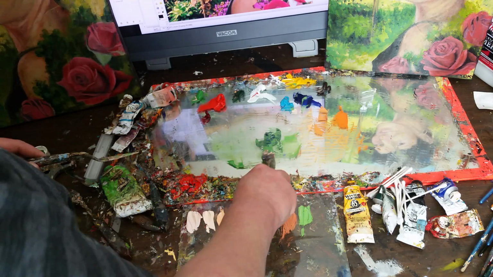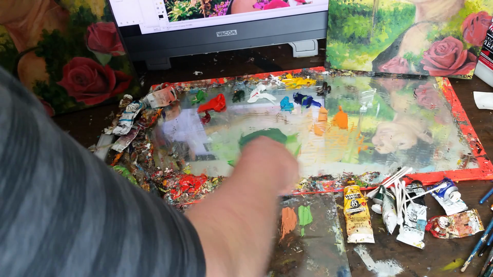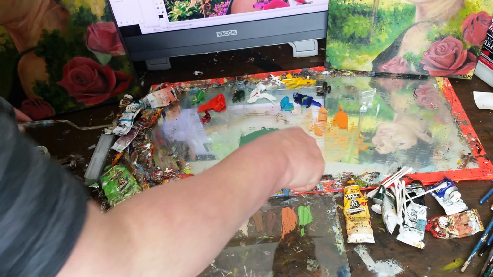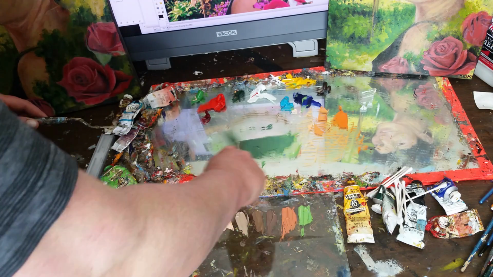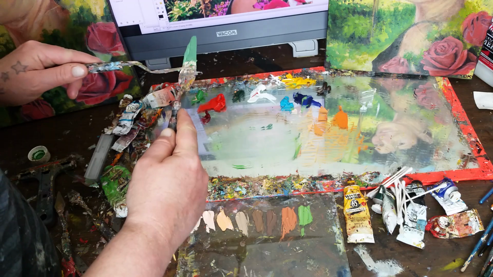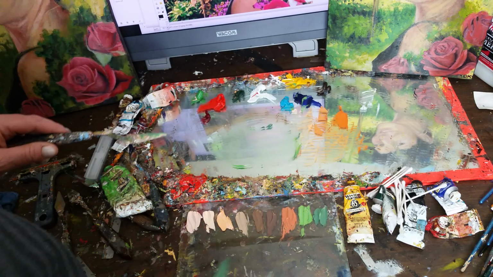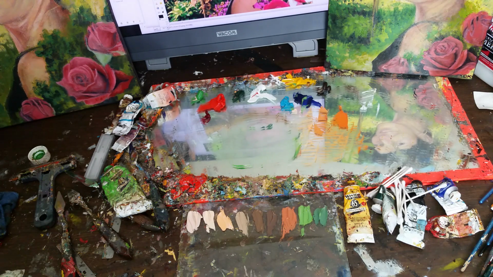And a couple of shades of dark and light blue. Make a sort of blue or green. Just want to get a couple different shades for the background.